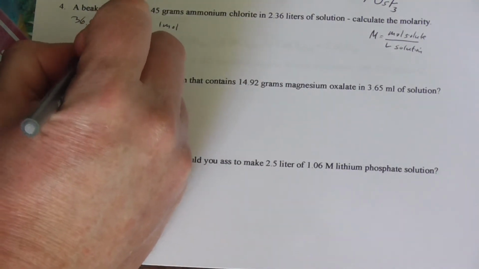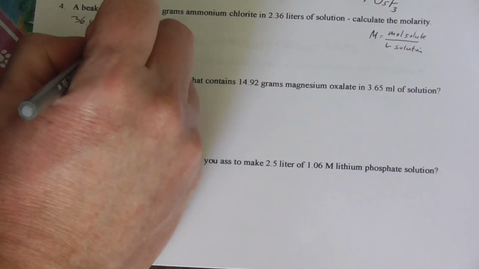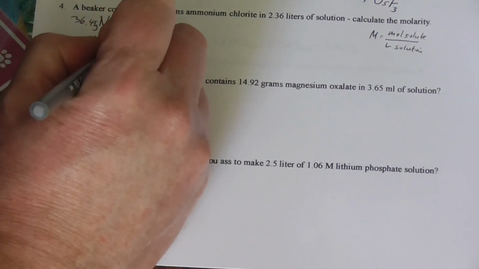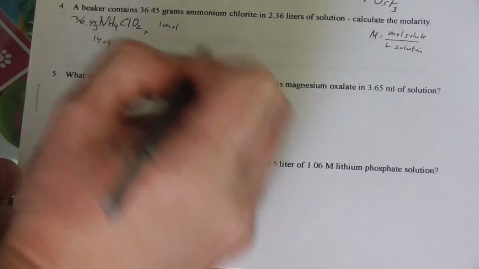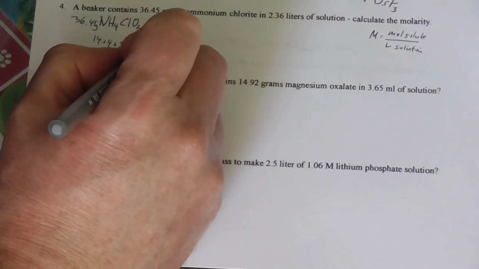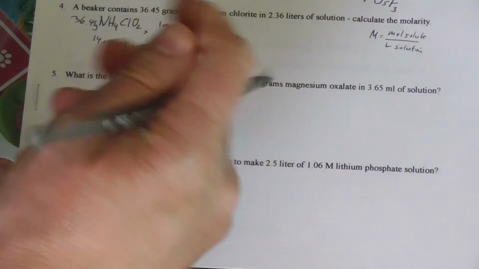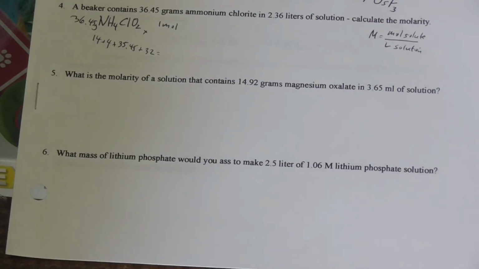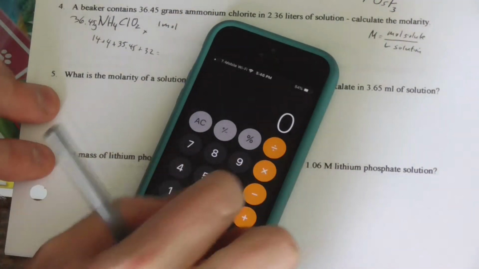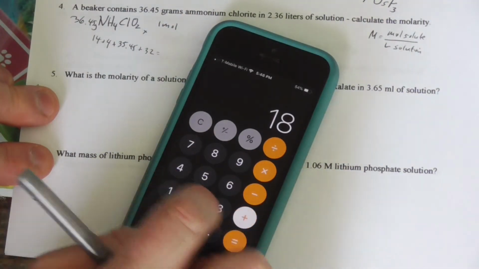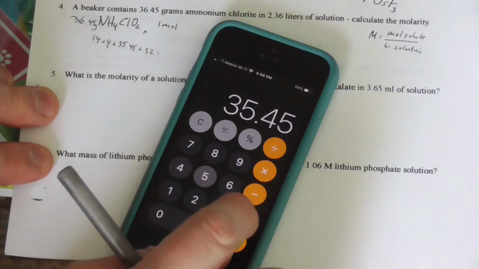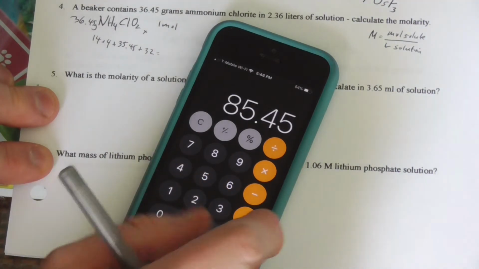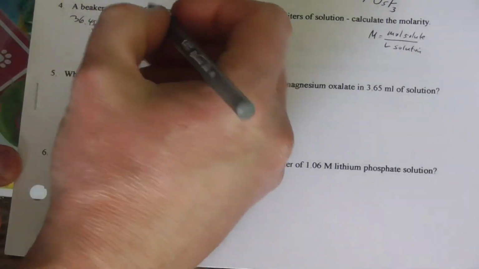Here we have 14 plus 4 plus 35.45 plus 32, which is 18 plus 35.45 plus 32 equals 85.45.